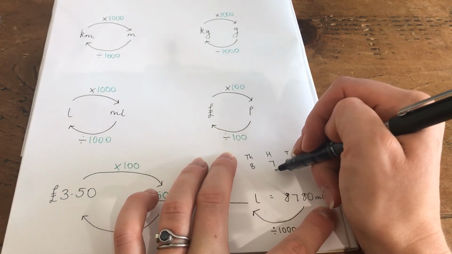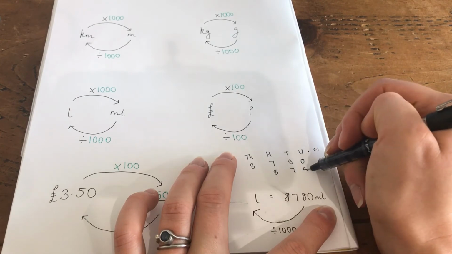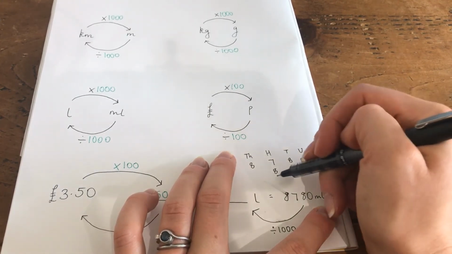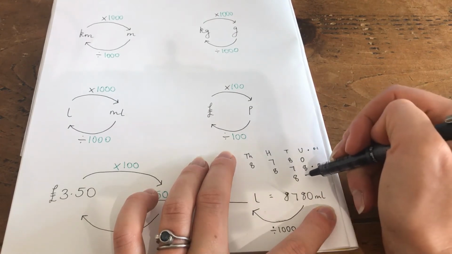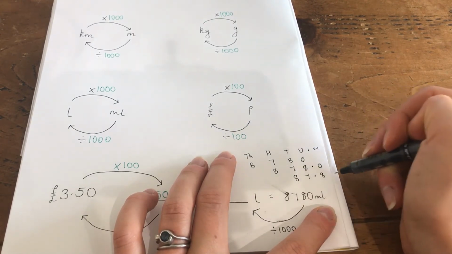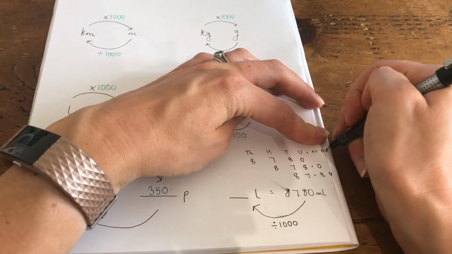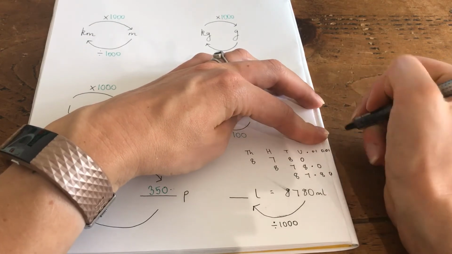Everything all together, remember, it all sticks together, it doesn't separate from each other. So we've got 1.0, we don't really need that 0.0, 2, 8, 7, 8, and then the 0 is now over here. I'm actually running out of room. This column is 0.01.